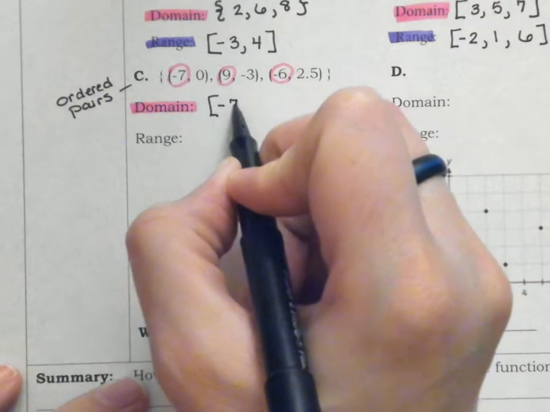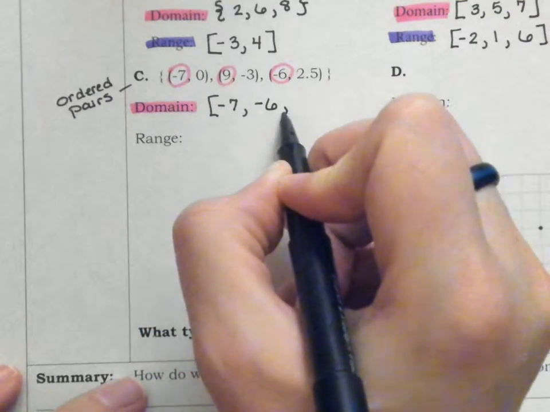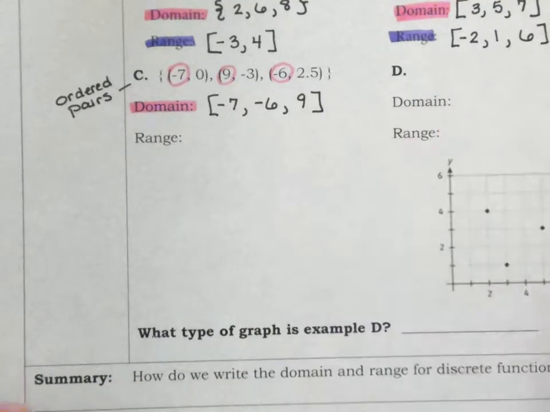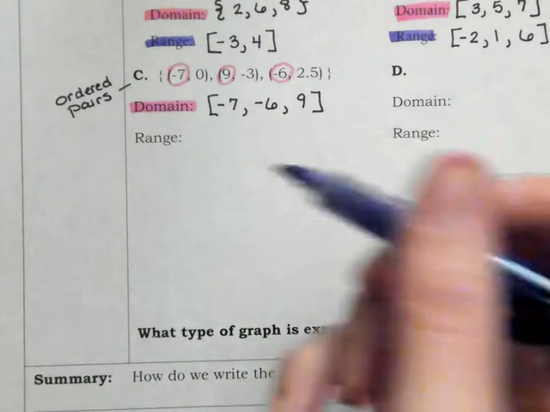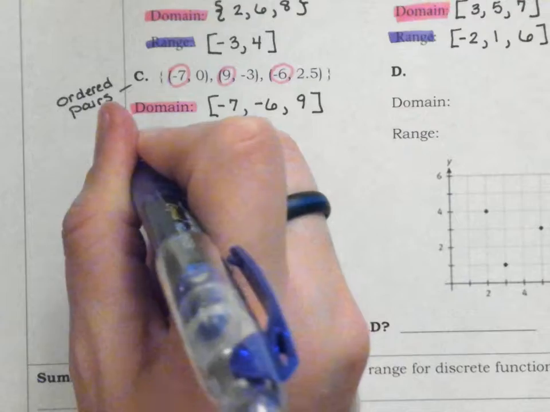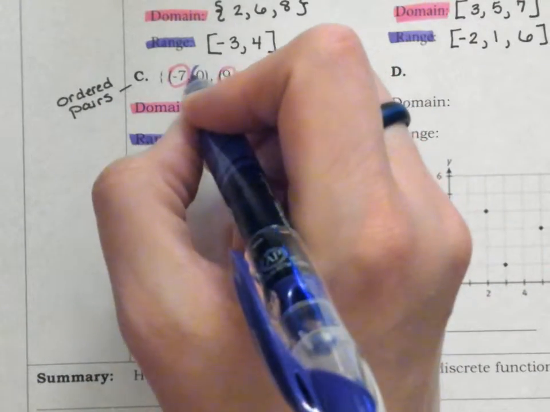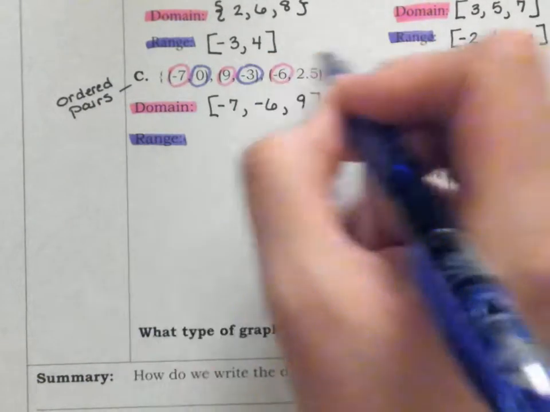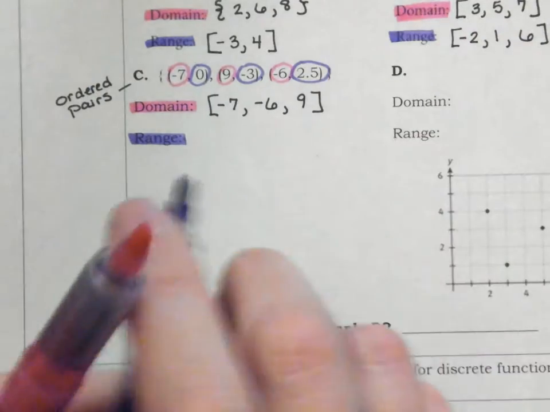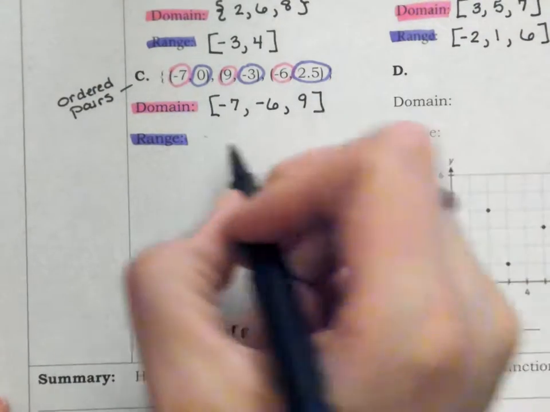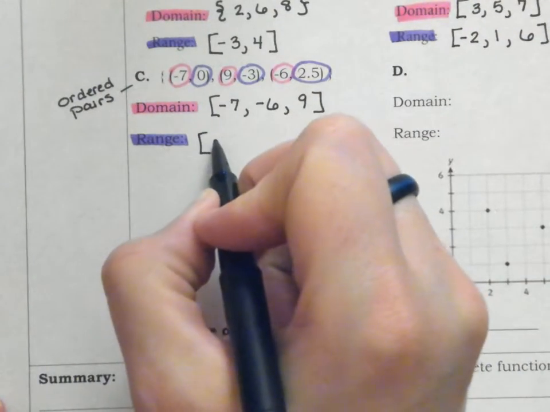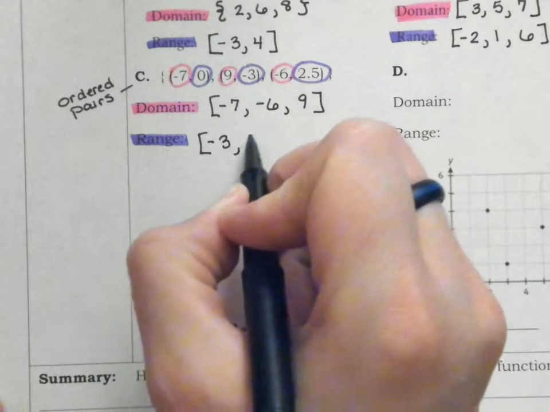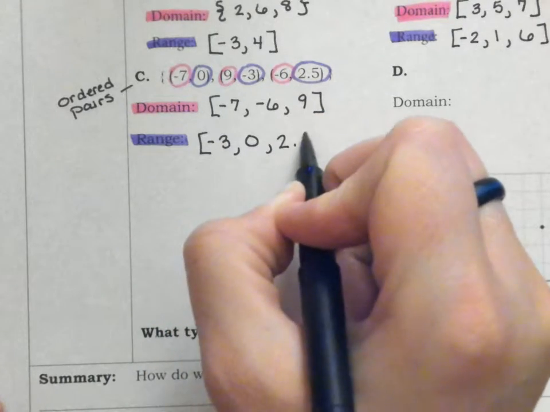So -7, -6, 9. And then range is all of your y values. So I have 0, -3, and 2.5. And in order, it's -3, 0, 2.5.